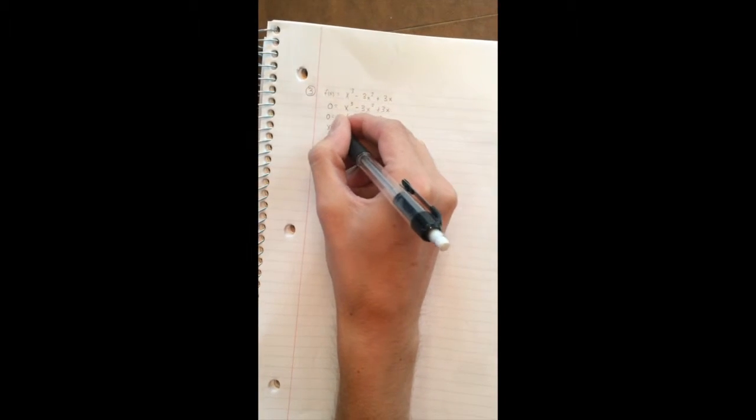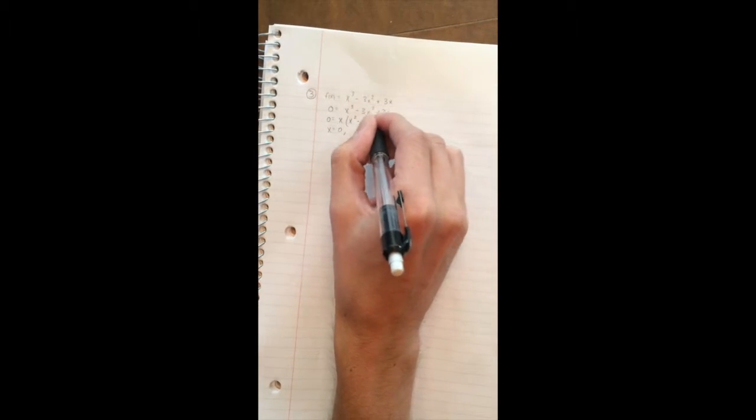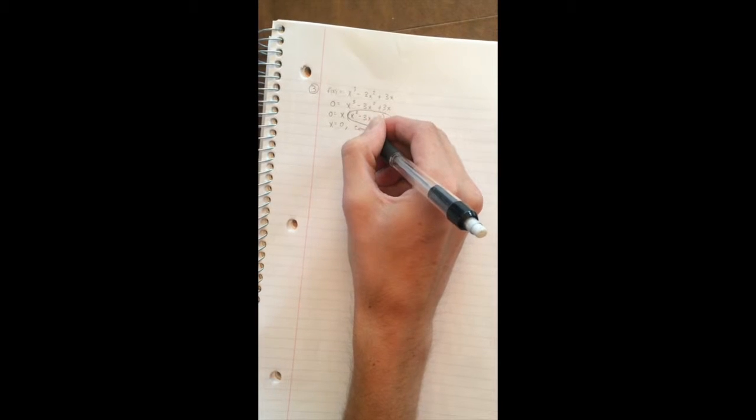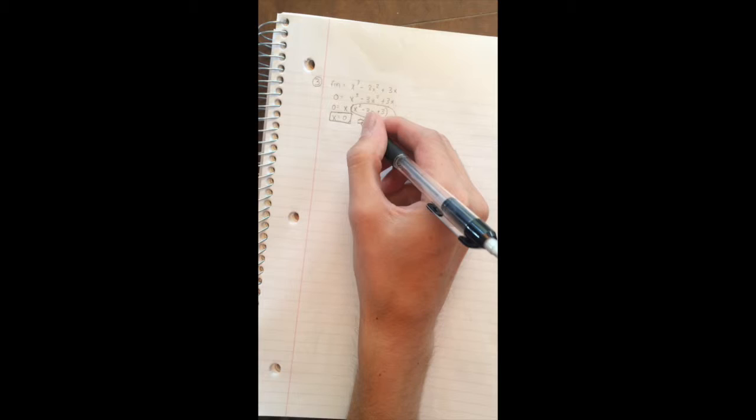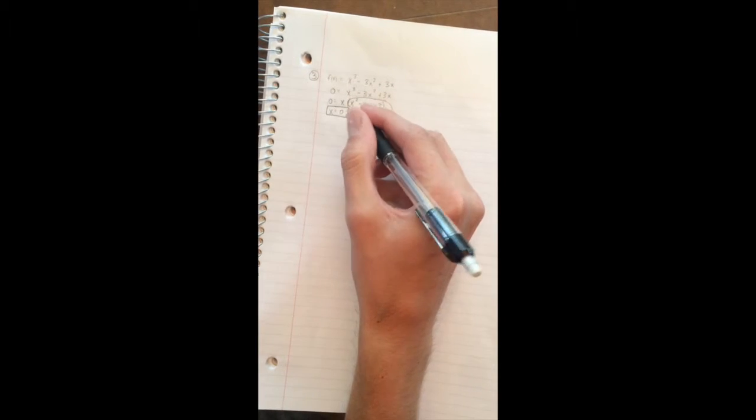So you get x equals 0. And then when you do the quadratic formula on this little bit right there, they are complex numbers, so they do not exist. So your only answer is you will have a zero at x equals 0.